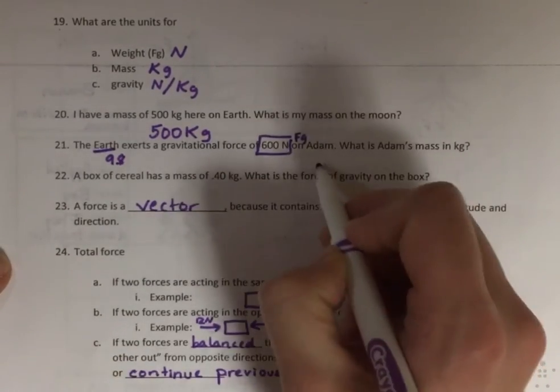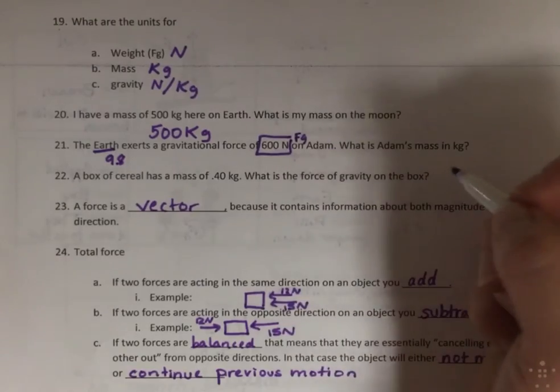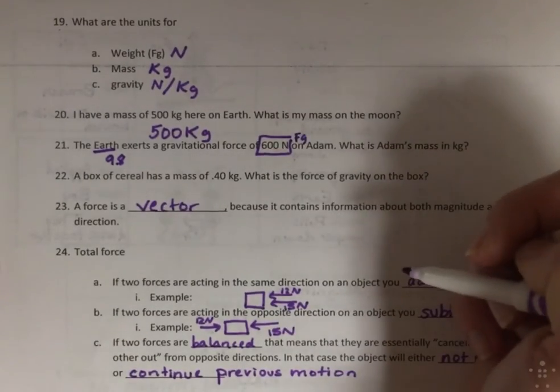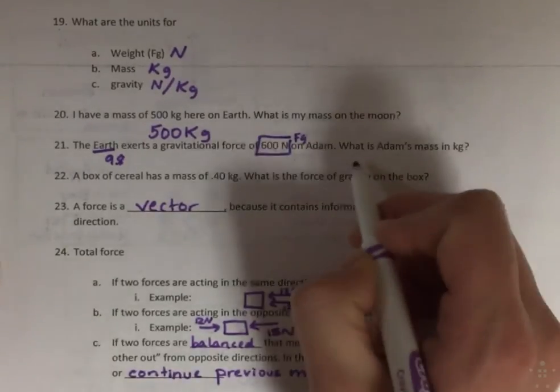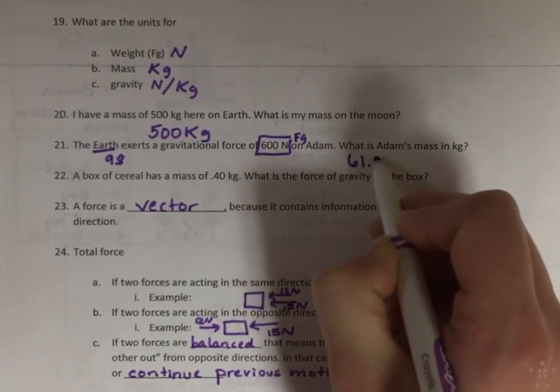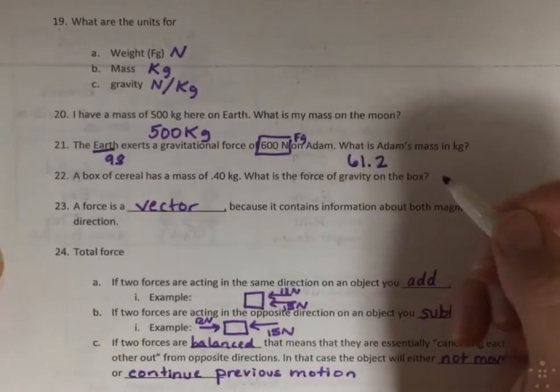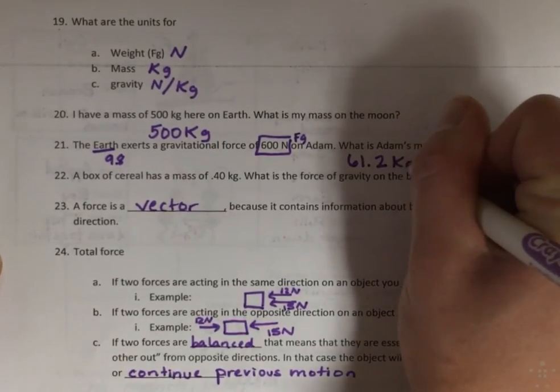So to solve for mass, I would take 600 divided by 9.8 because of the triangle, which hopefully you guys can figure out. And then my answer that I got is 61.2. And if it's mass, it needs to be in kilograms.